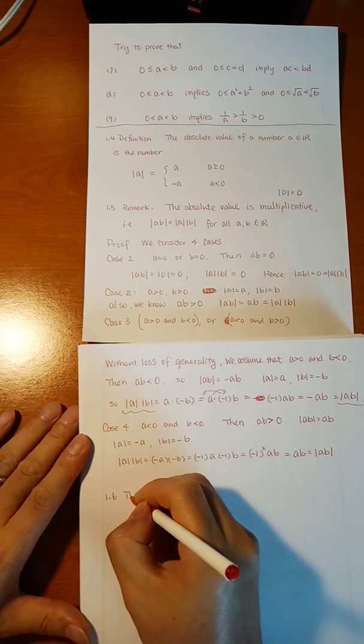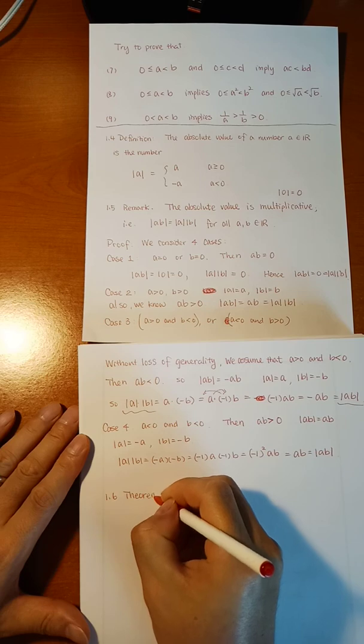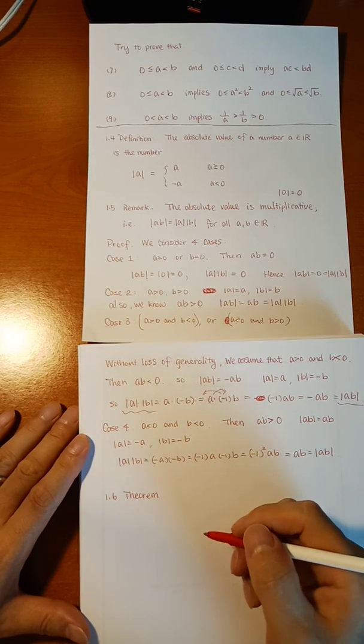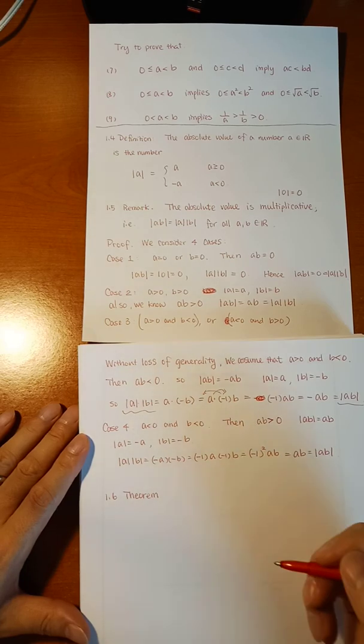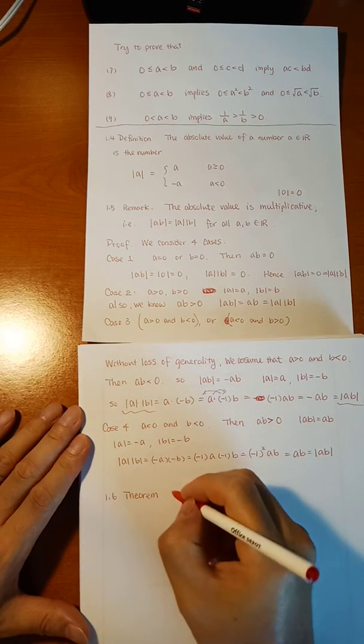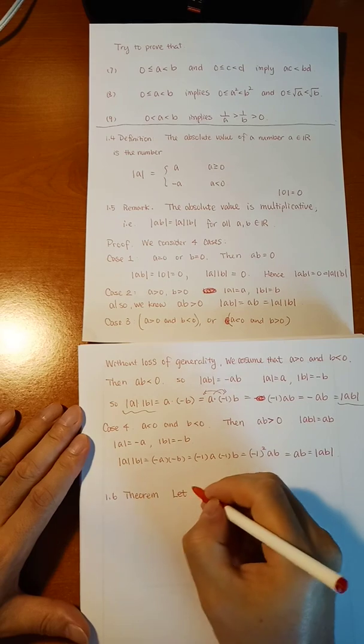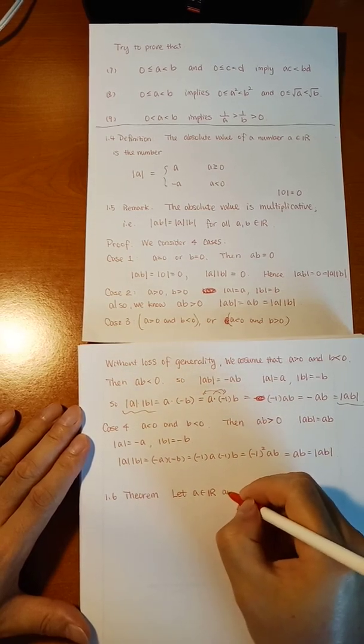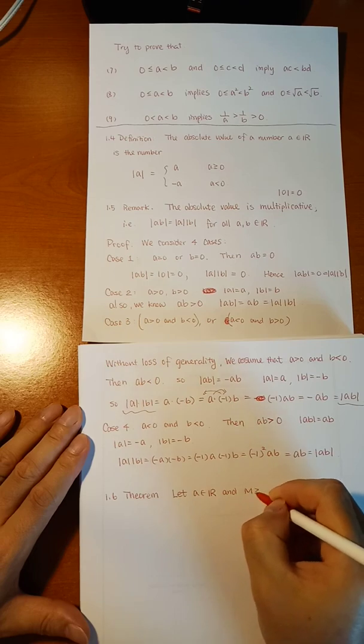Next, let's relate the inequality involving absolute value function to the regular inequality. Let A be a real number and M non-negative.